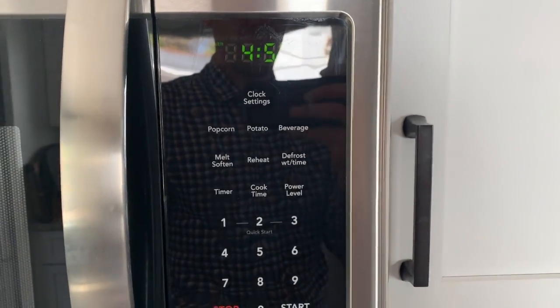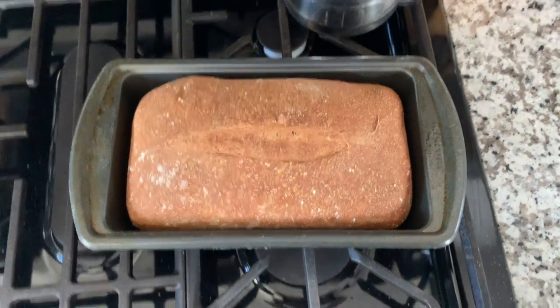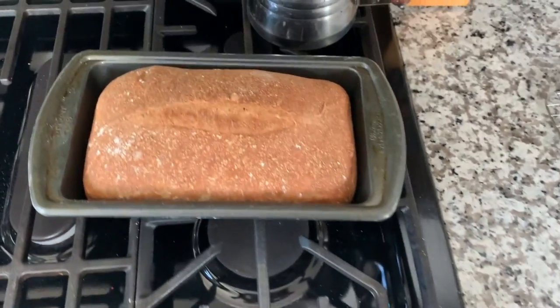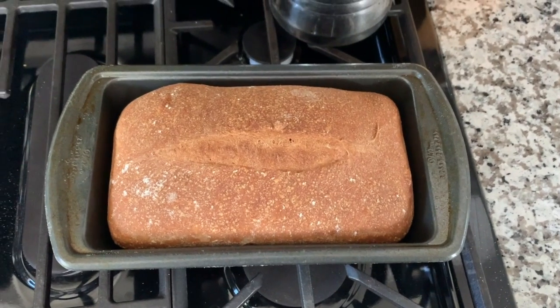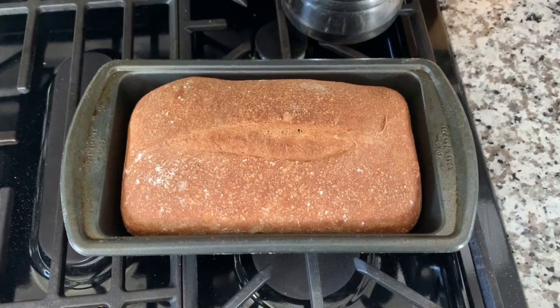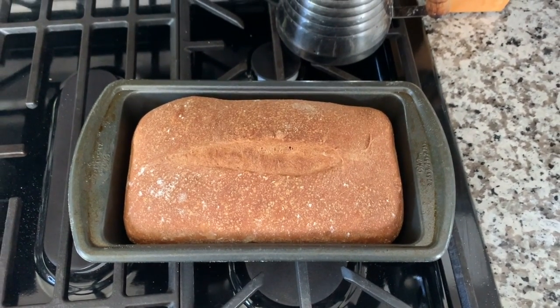Awesome. And here we go. 35 minutes later, a beautiful loaf of bread. We're gonna take it out and put it on the cooling rack. Make sure it cools completely before you slice it open, or else you'll lose moisture.